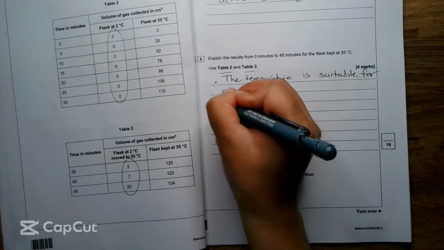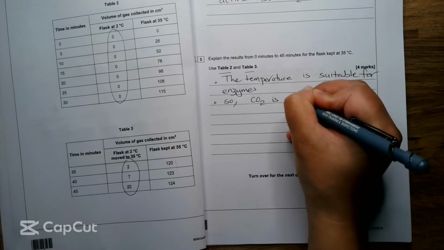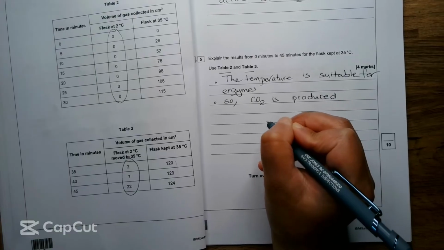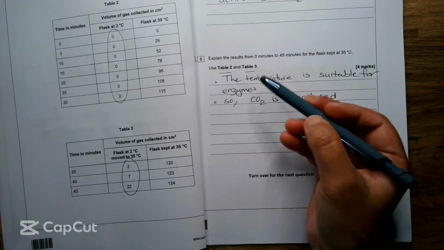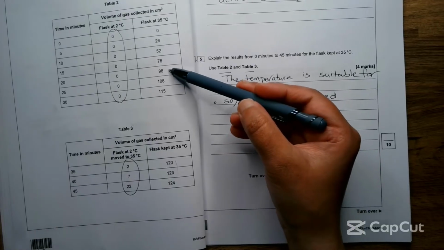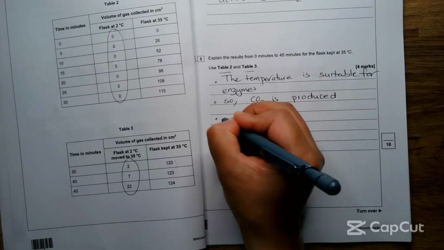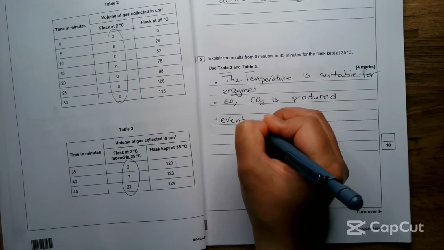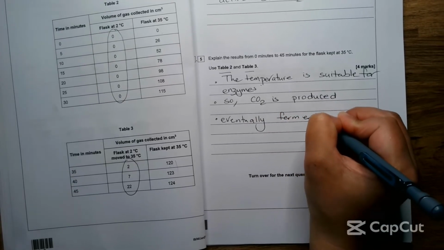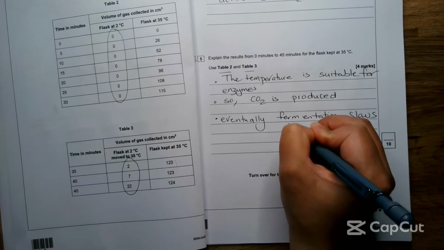And carbon dioxide is produced, so CO2 is produced, or you can just say gas is produced. And then let's have a look. You can see roughly around about here, fermentation slows down. So you can say eventually fermentation slows down. That's 3 bullet points, 3 marks.